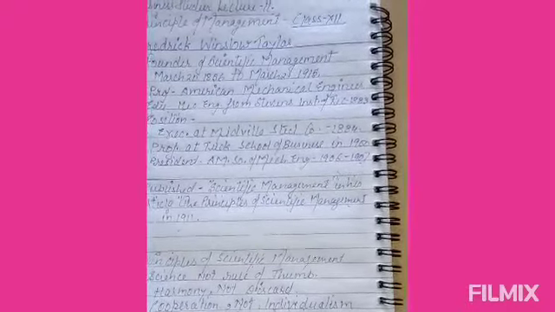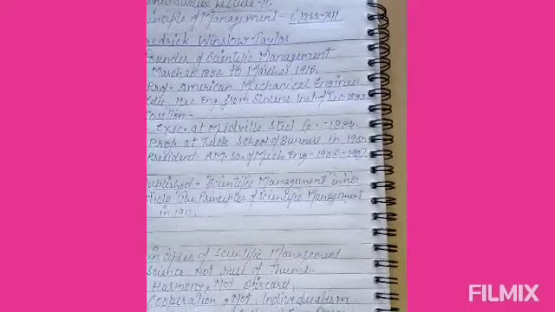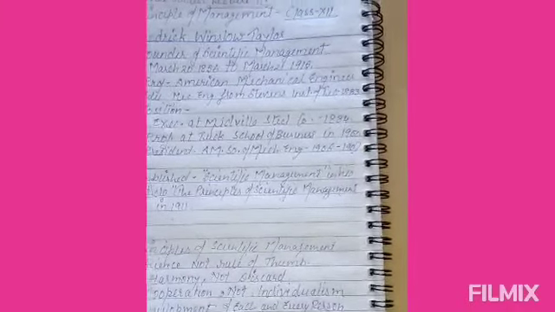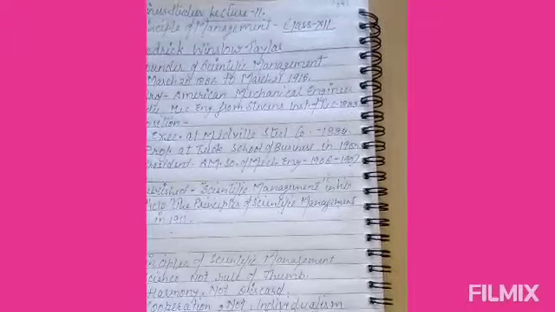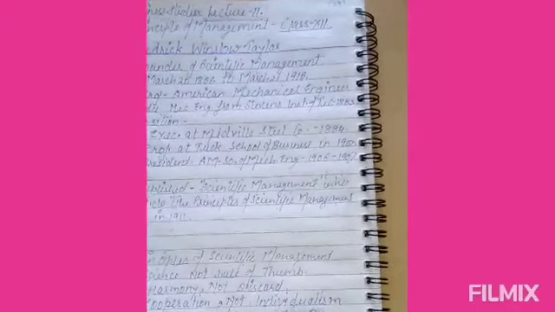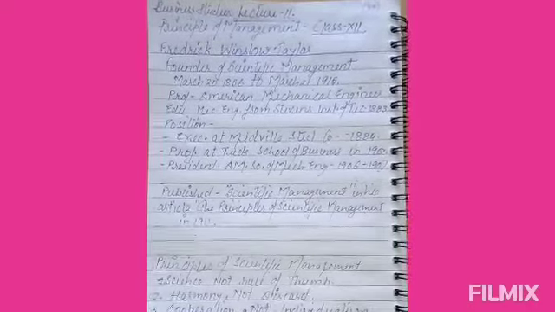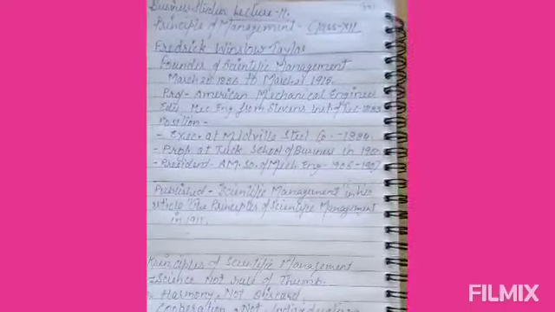Industrial efficiency depends upon the efficiency of workers. Worker efficiency depends upon proper training and selection. Employees must be sent for training from time to time and update their knowledge. So these were the F.W. Taylor principles and his life sketch.